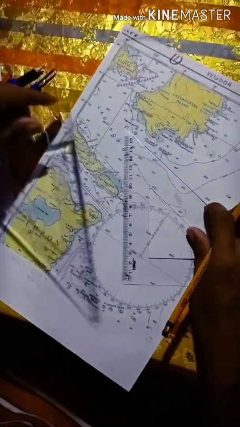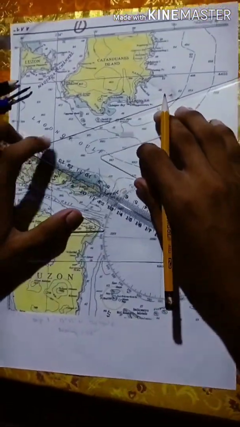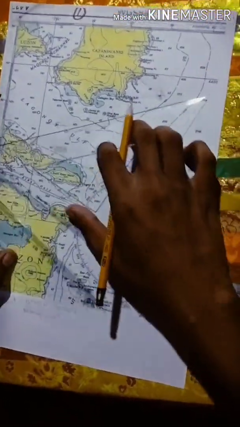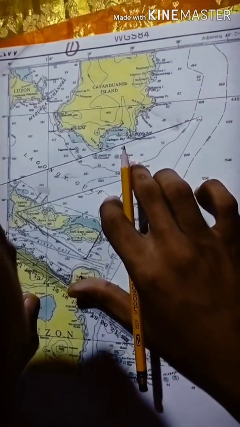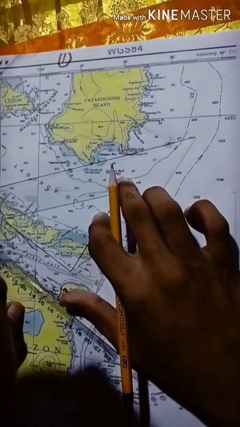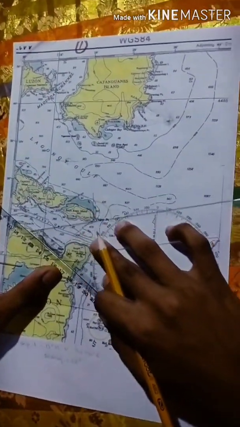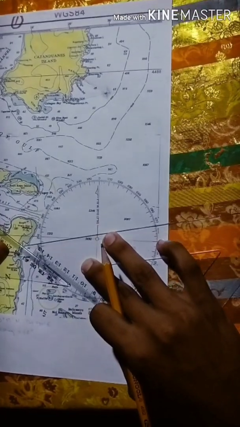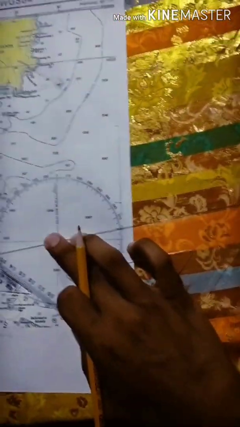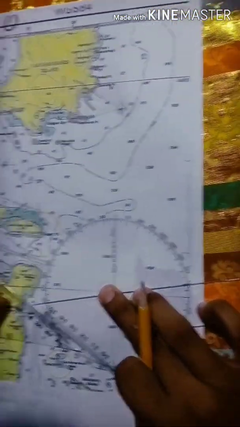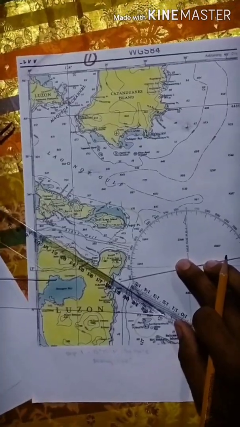The same thing, I'm going to use this, then drag it down to the compass rose. As you can see, it's 258 degrees. So the bearing is 258 degrees.